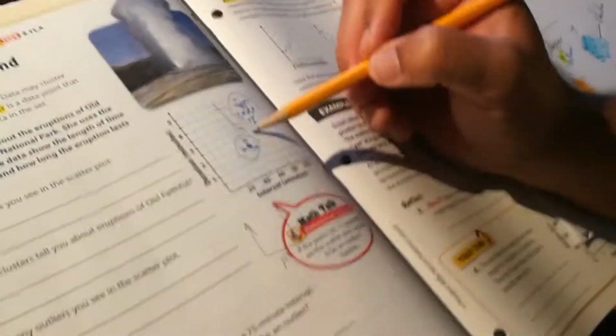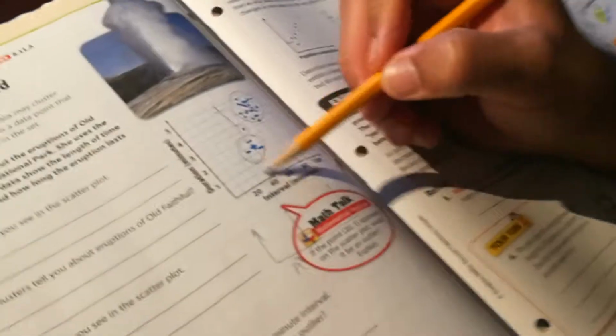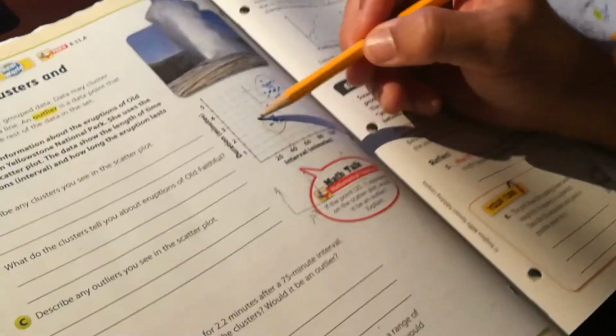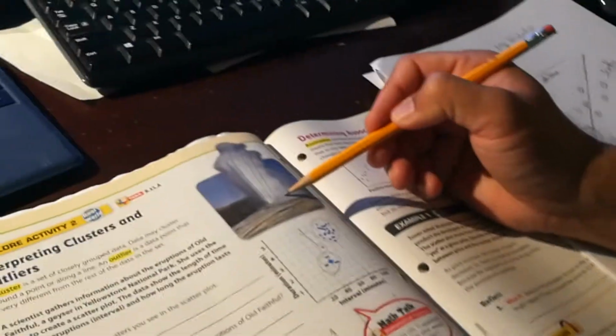What does this represent? You see here that if the interval between two eruptions is smaller, between 60 and 80, then the duration is only 2 to 3 minutes, which means the eruption only lasts 2 to 3 minutes. After that, the eruption dies down.